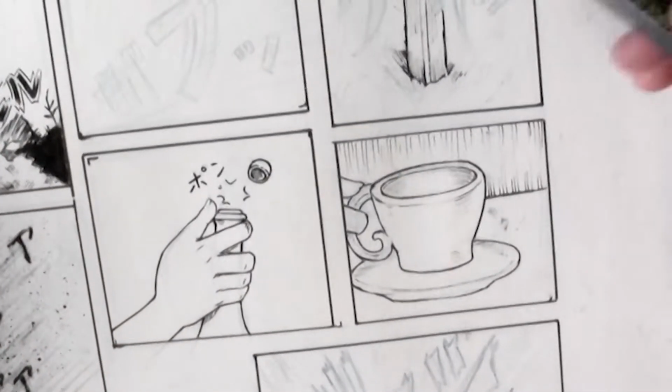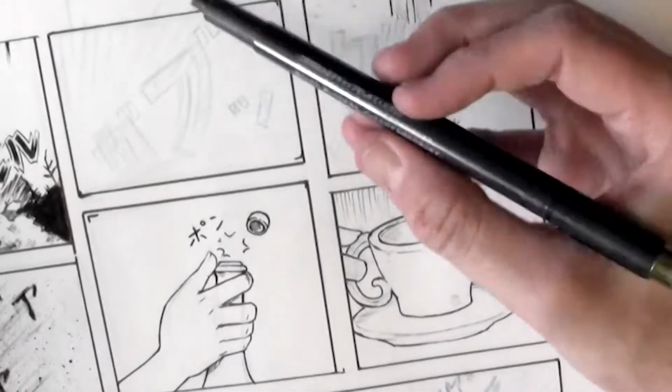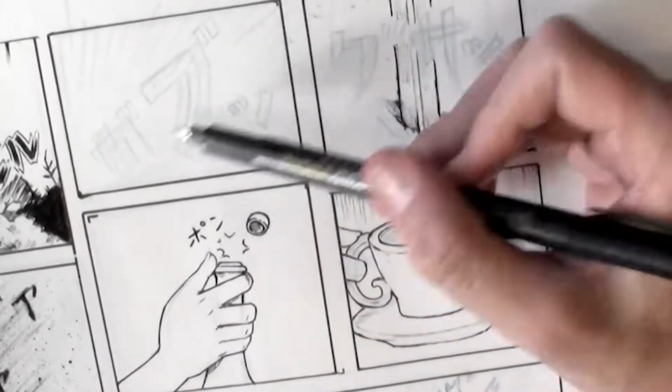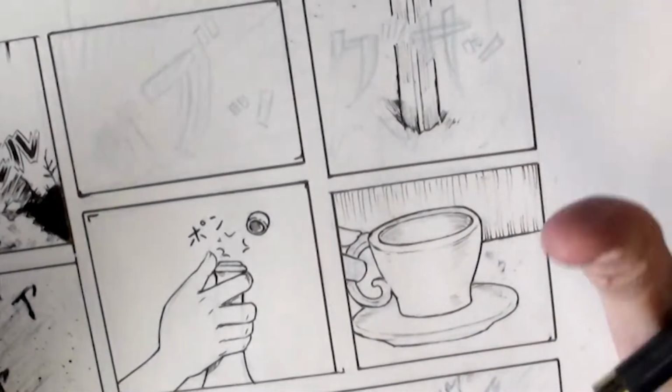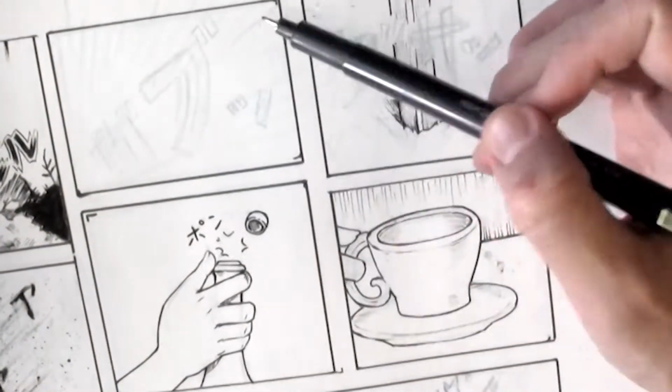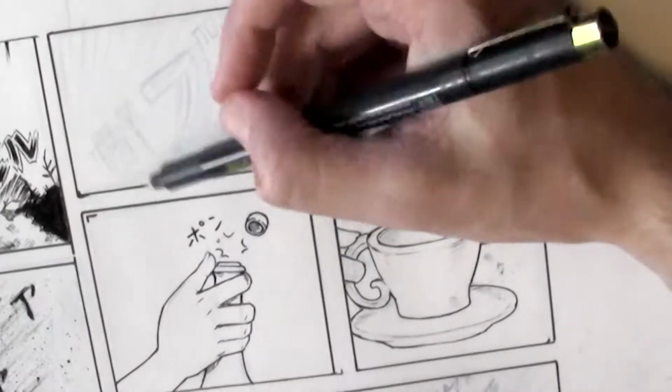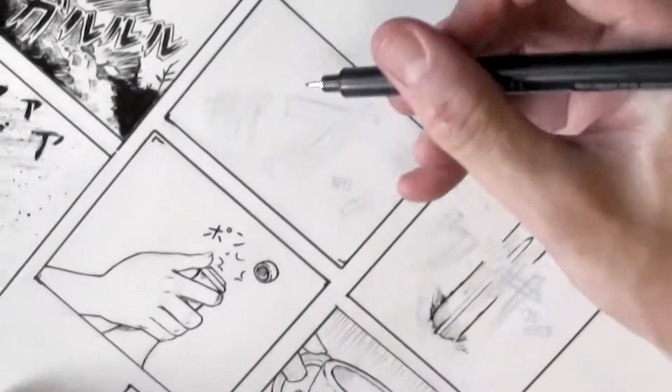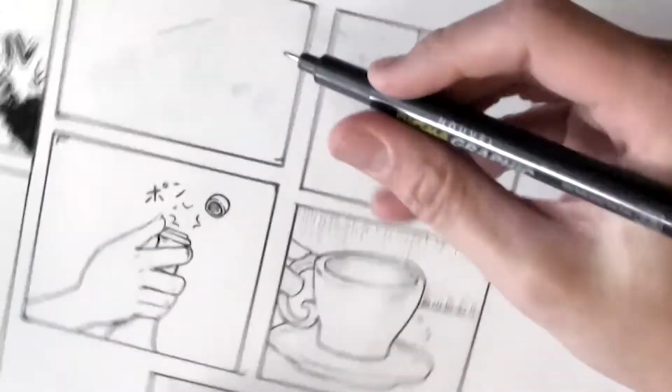So let's go to something a little bit more advanced. We'll go to the one above here. It's gabu, and this is the sound of something biting into something else. And I don't know if it really needs to be this big, but I wanted to kind of show some block texting. So let's go ahead and go over this.